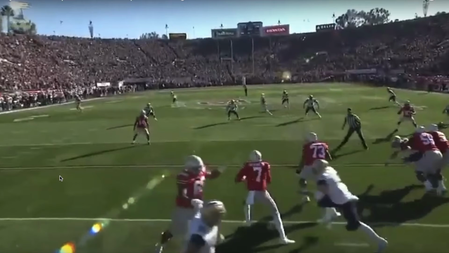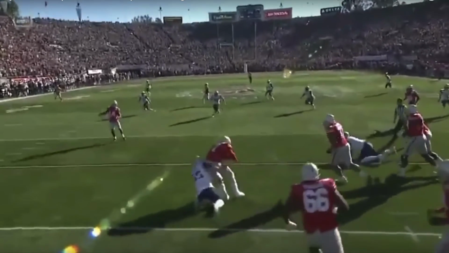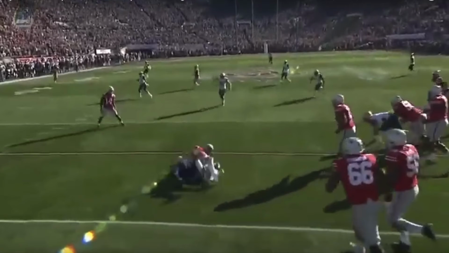I get that you want to stay in the pocket, but this sack was unnecessary. And there was a couple others of those later on in the game. That's just one nitpicky type thing. You want him to show the patience and not flee the pocket, but he's got to have that internal clock thinking, okay, I need to get rid of this ball.